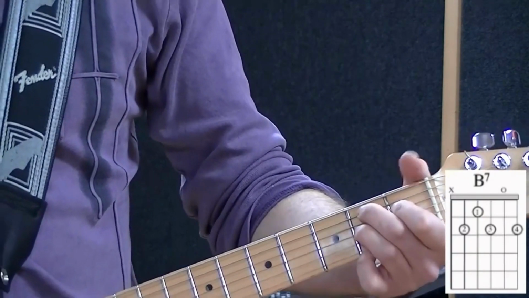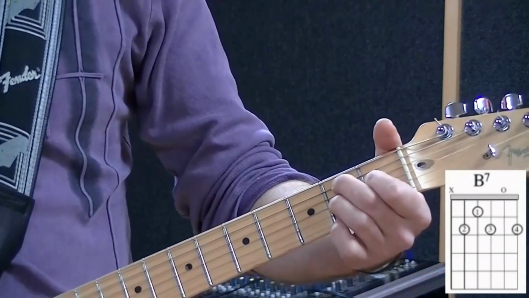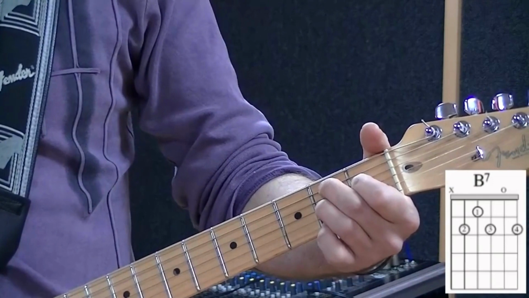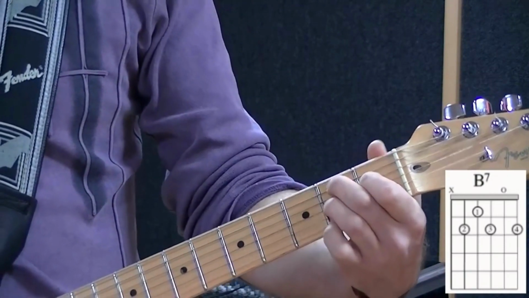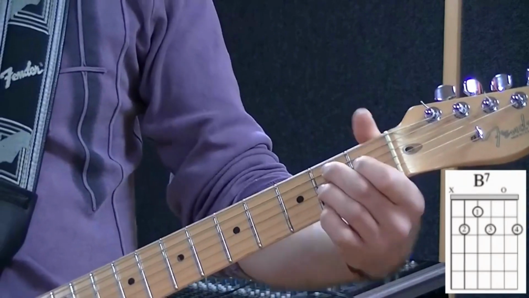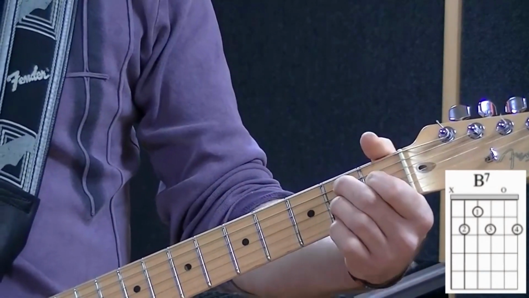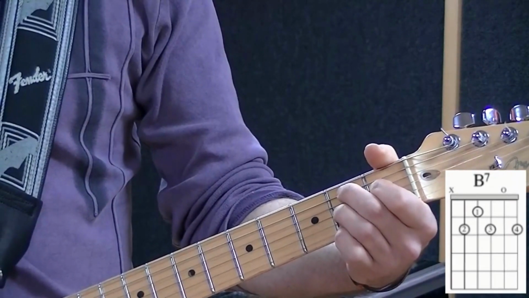Do you know what? I really wouldn't worry too much about this, because once your fingers have toughened up a little and your technique becomes much better, your hand will naturally arch over and your fingers will go on tiptoes and avoid that B string. But you just got to persevere with it as well.